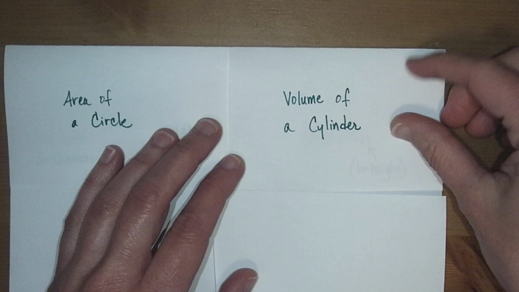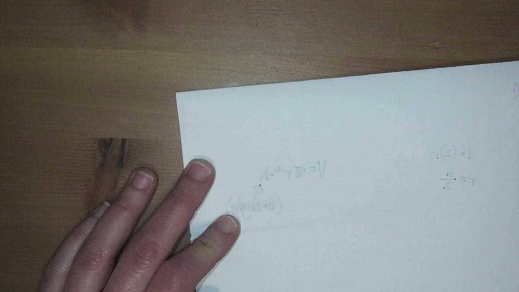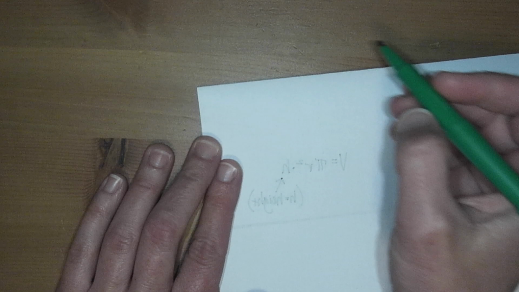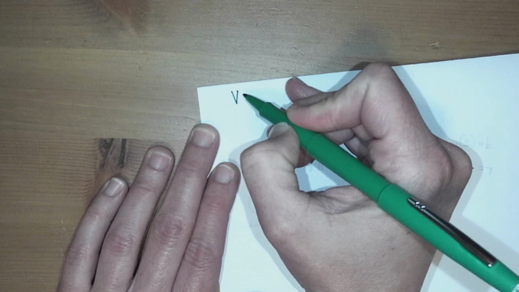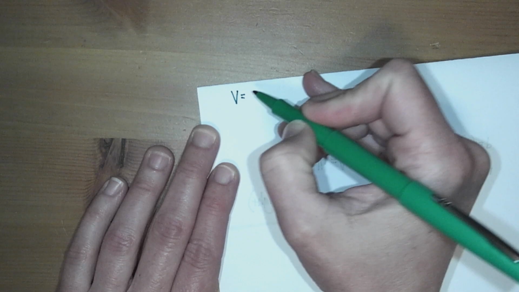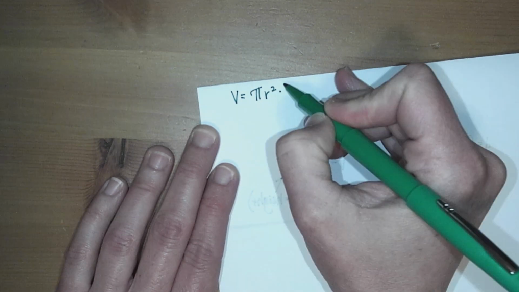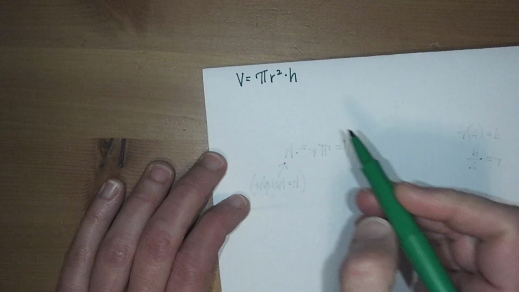Take your flippy notes and turn them over, and we're going to put our example for today on the back right here. So first, let's go ahead and copy down our formula that we're getting familiar with for volume of a cylinder. So volume equals pi r squared times height. Okay. So let's look at our first example.